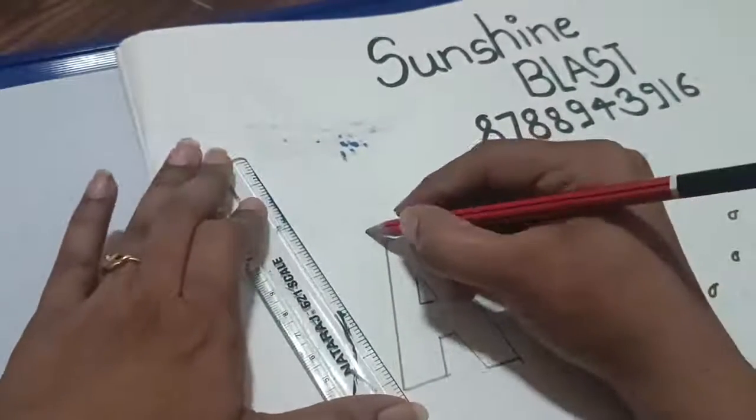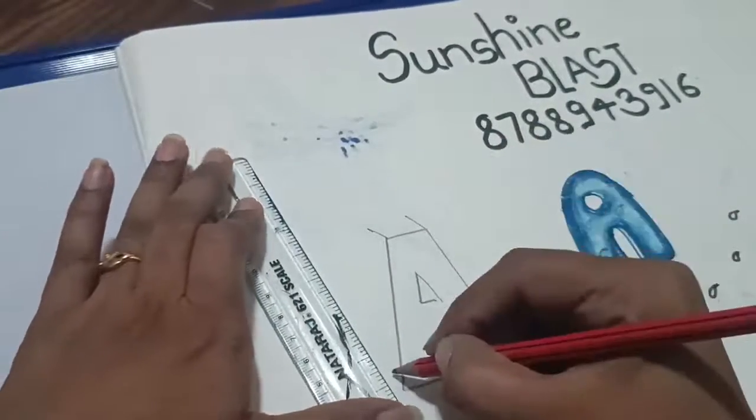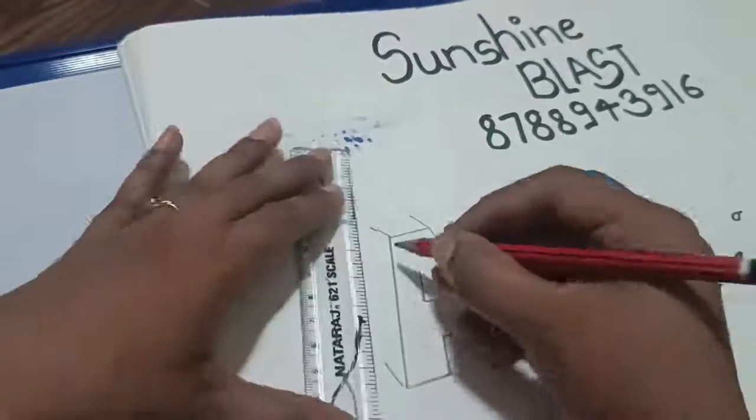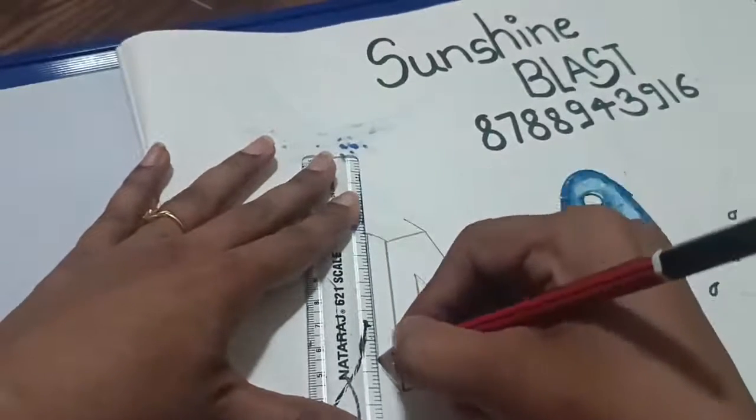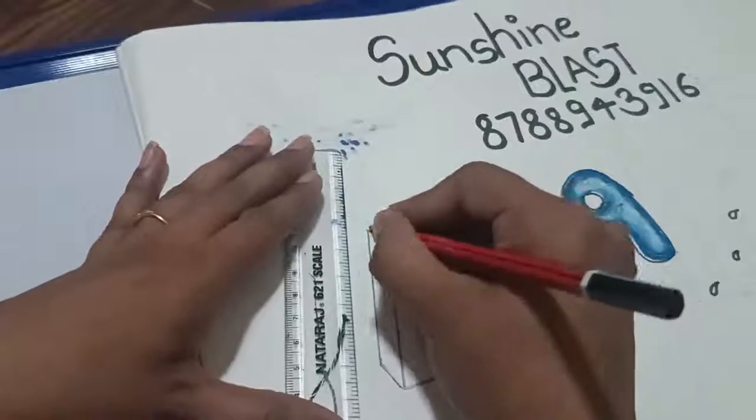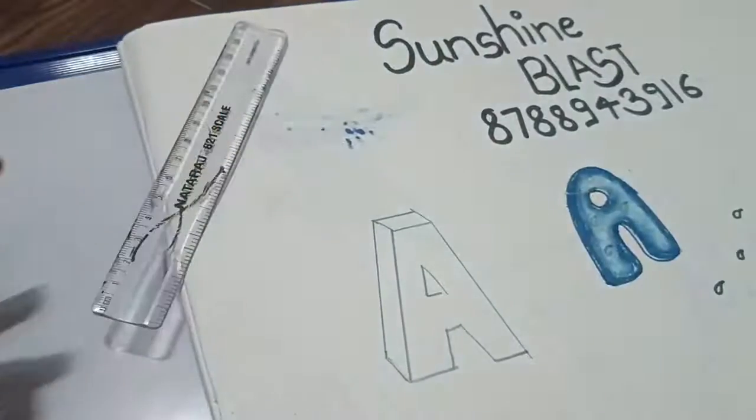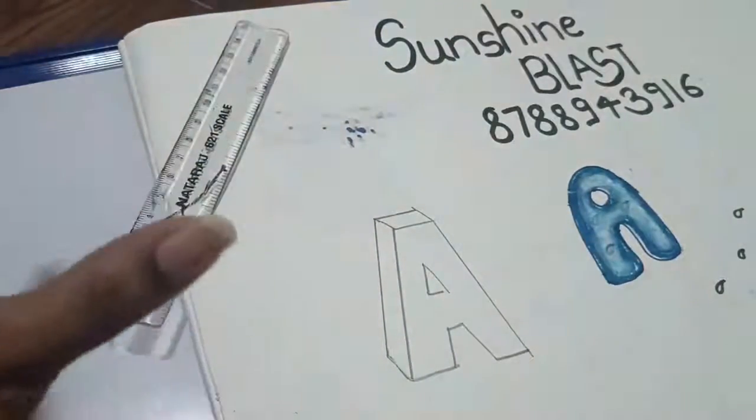On this A, I will draw slanting lines there. Okay, now let's start with the shading part.